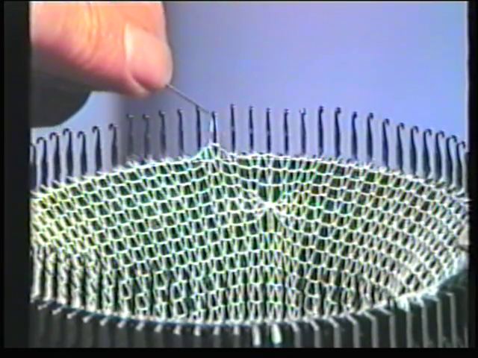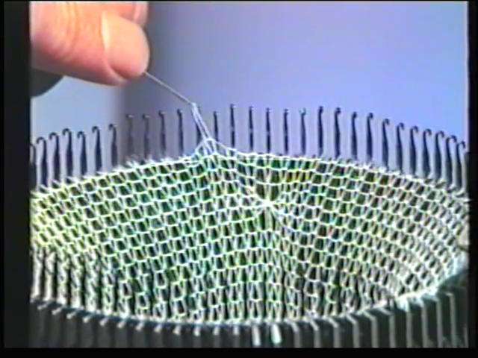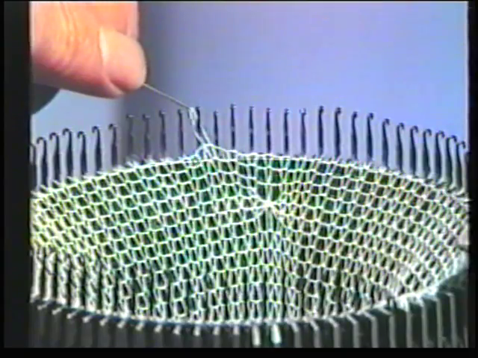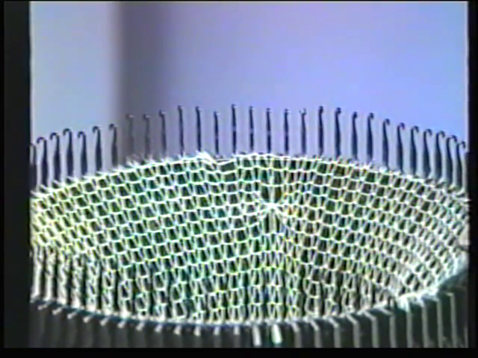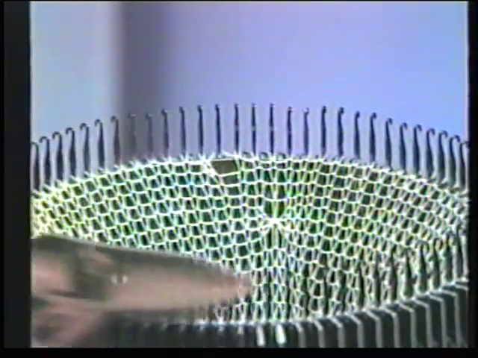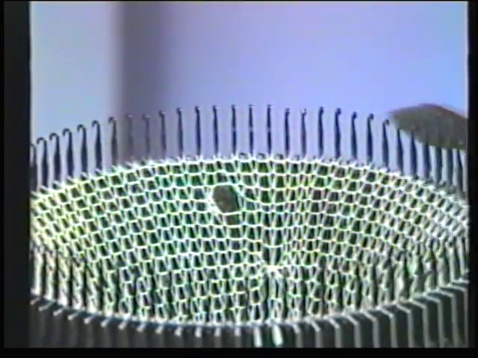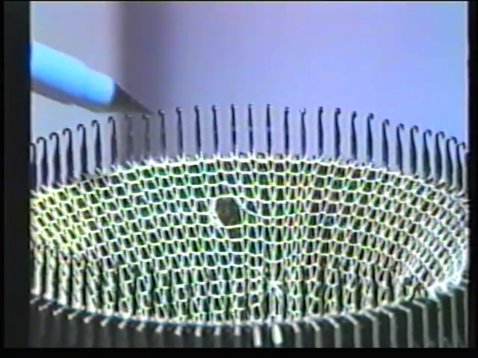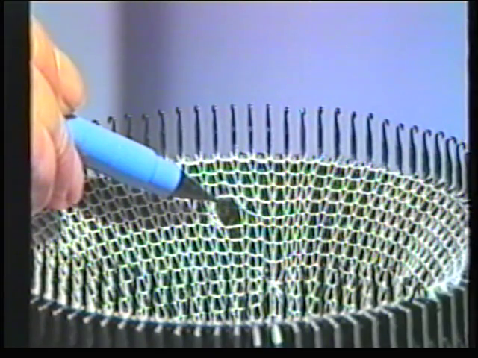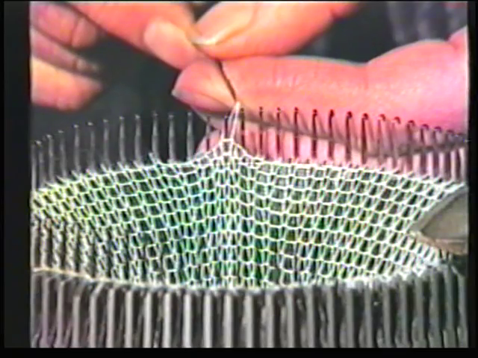Third is the transfer stitch, where a loop is taken from one needle and placed over one alongside. Fourth is the spread stitch.